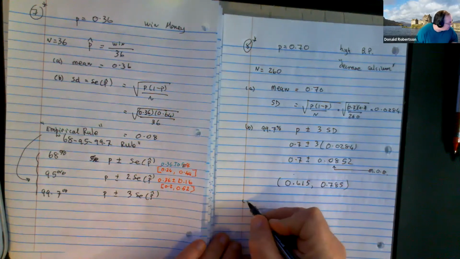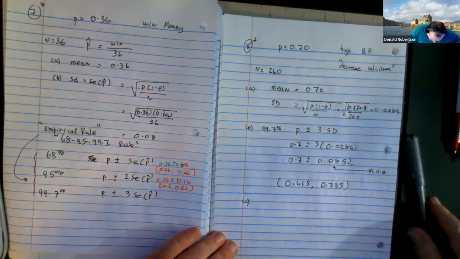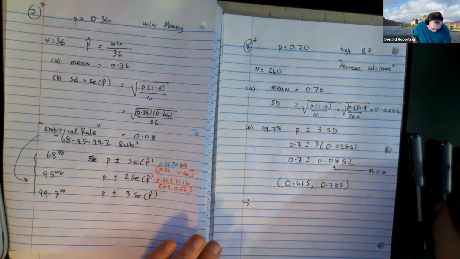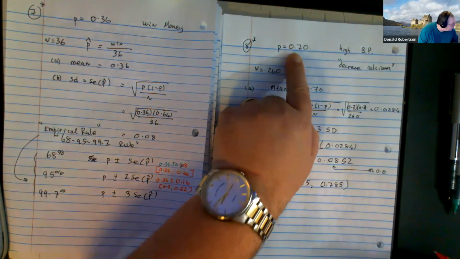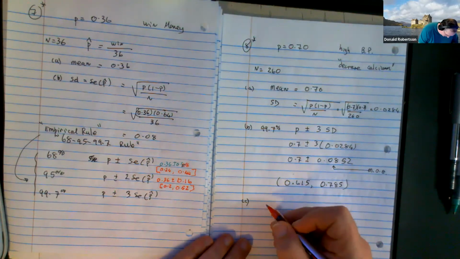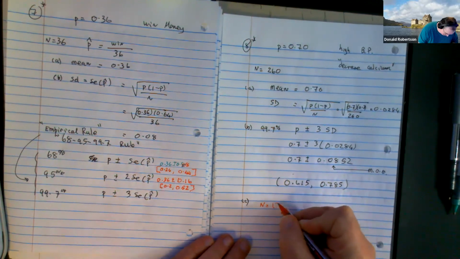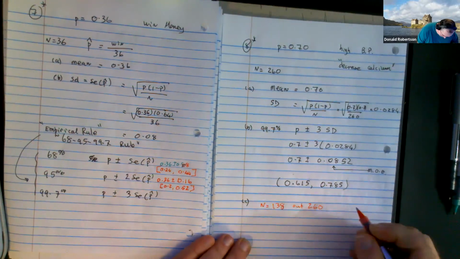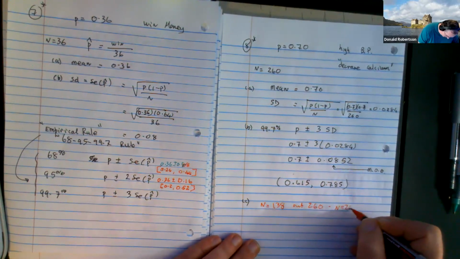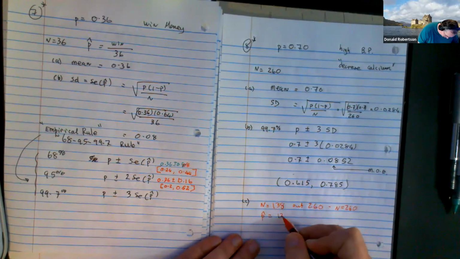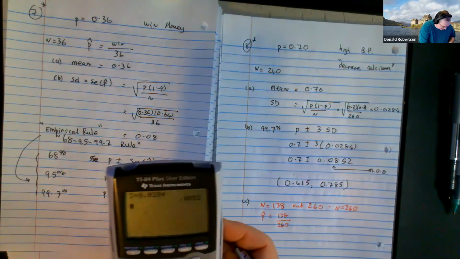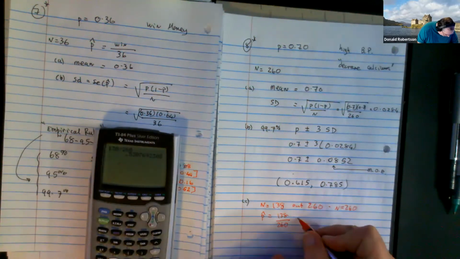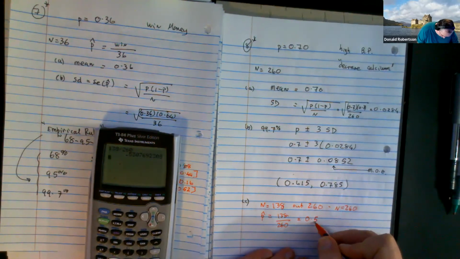Now, in question C, they did a clinical trial with the calcium, and they want to see whether the calcium is doing a job, right? Did it make that go down? Well, let's see what we're told about this sample. 138 out of 260. So sample size is 260, and p hat is 138 out of 260. And 138 divided by 260 is 0.53 to 2 decimal places.